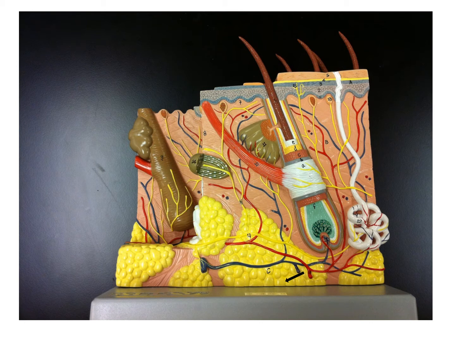Now, if you wonder how much you need to know about this model, please refer to your lab manual, page number 90, figure 7.1. All the structures that are labeled on that diagram in your lab manual, this is how much you need to know about this model. So let me cover the part that you need to know.